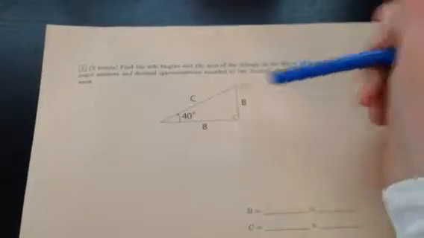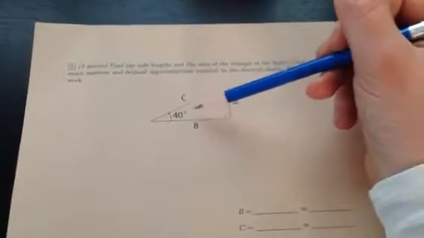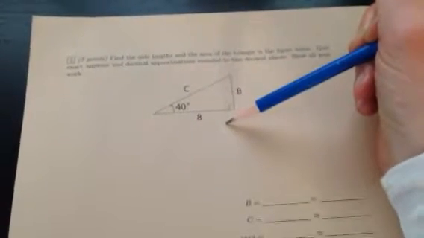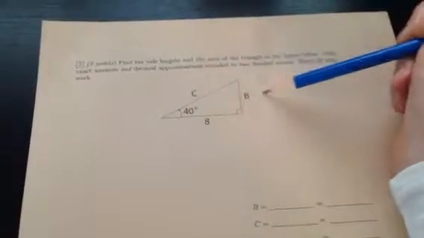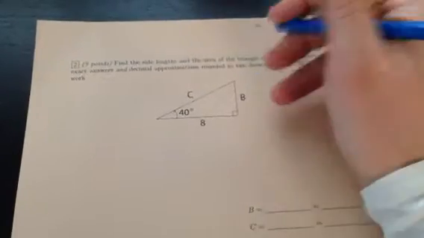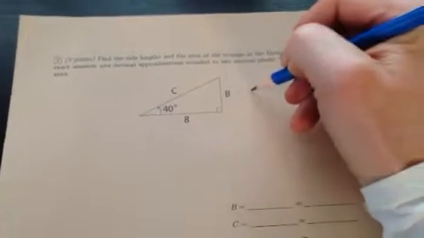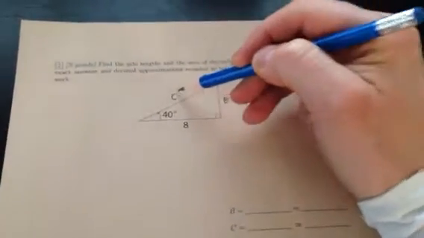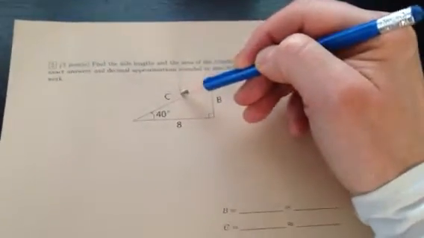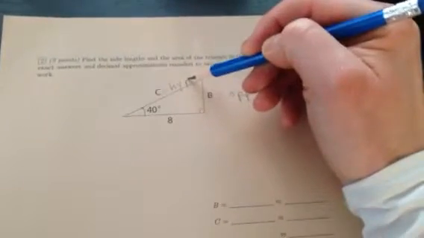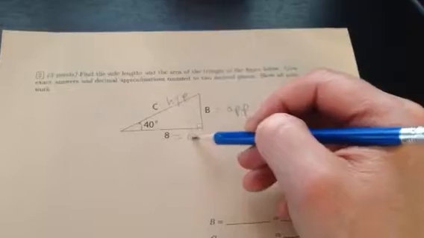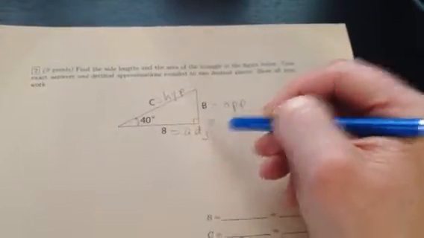All right, in this problem, we're given a right triangle with angle 40 degrees and adjacent side 8. And we're asked to find side B, which happens to be the opposite side of the angle 40, and side C, which is the hypotenuse. Also, this right here, the side 8, is the adjacent side.